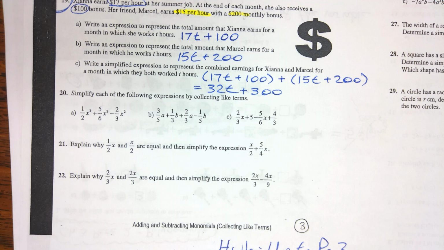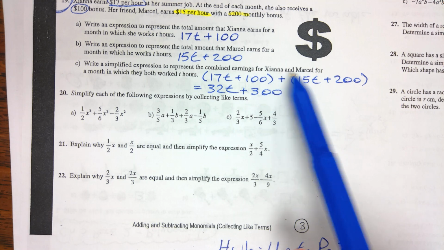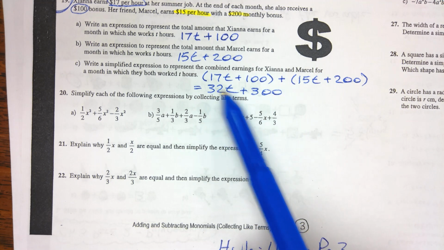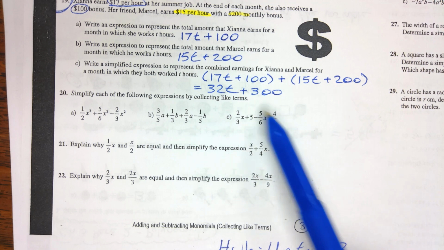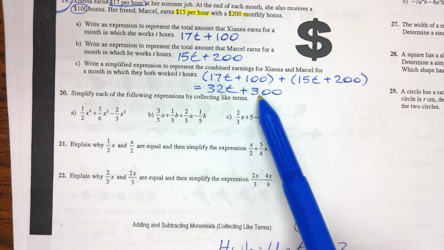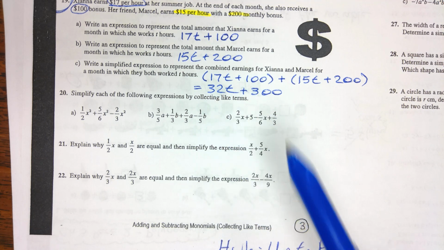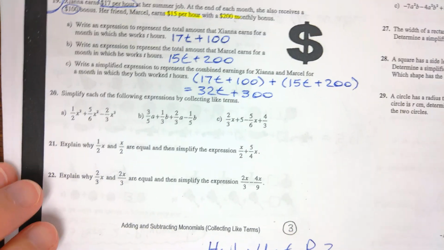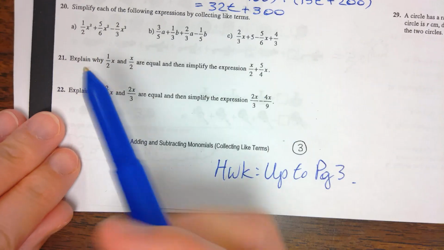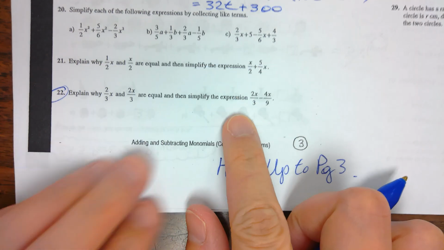Nope. All right, so let's say they are siblings, then in total, this is how much they'll earn. So if they work 1 hour, then they would make $32 in total. If they work 2 hours, then they will make $364 together. Okay. Last one. Let's take up this one as well.